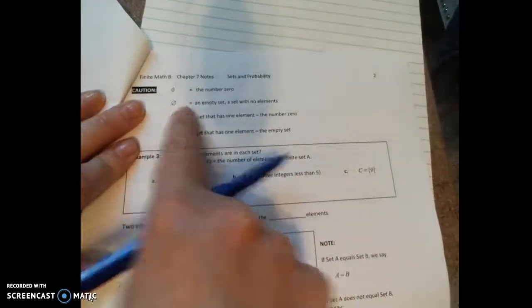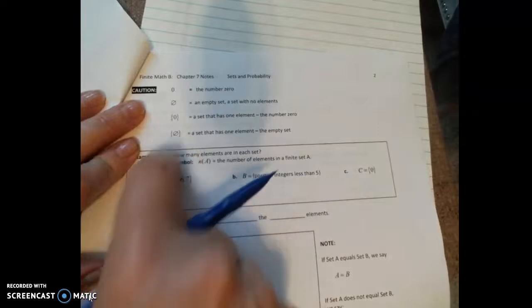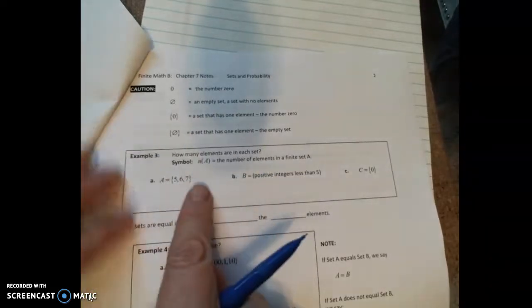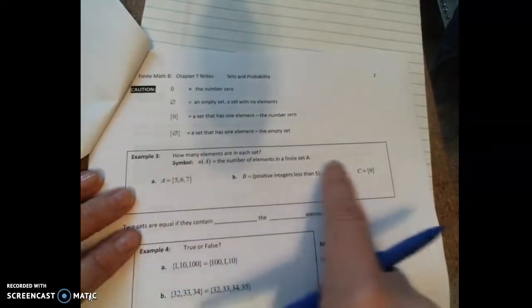Next page, they kind of highlight that. This is 0, this is the empty set, this is a set that has something in it, so is this. All right, so let's look at this one. How many elements are in each set?